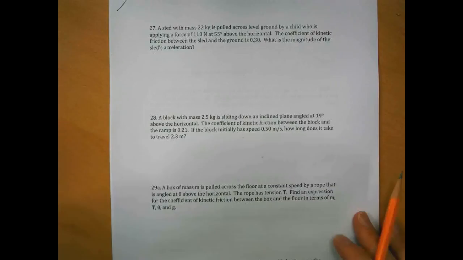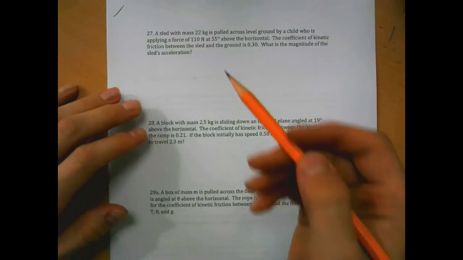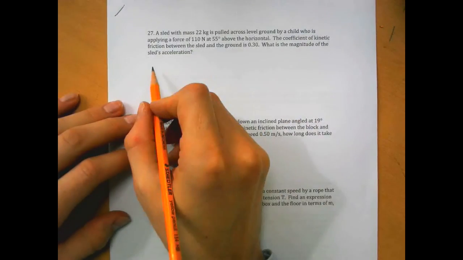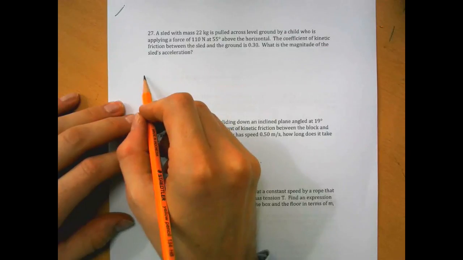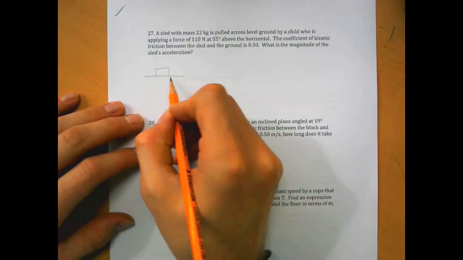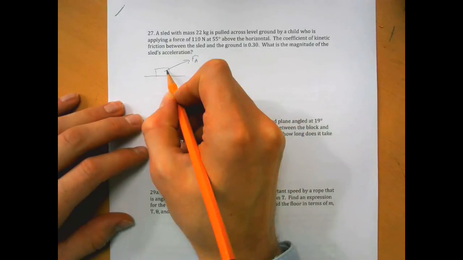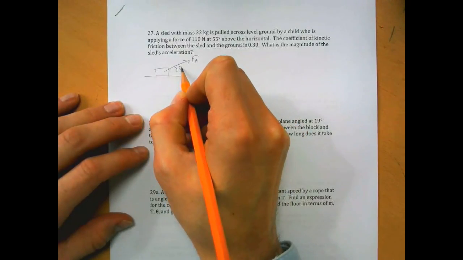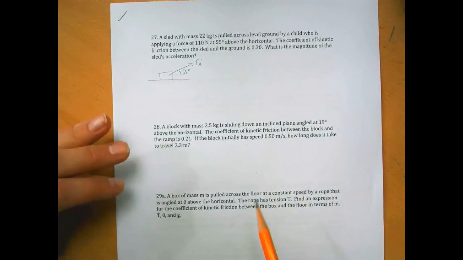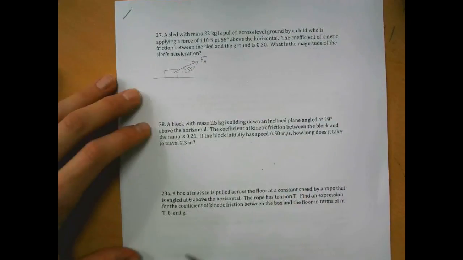Working through some examples of problems that involve friction. We've got a sled with mass 22 kilograms pulled across level ground by a child who's applying a force of 110 newtons at 55 degrees above the horizontal. The coefficient of kinetic friction between the sled and the ground is 0.3. What's the magnitude of the sled's acceleration?